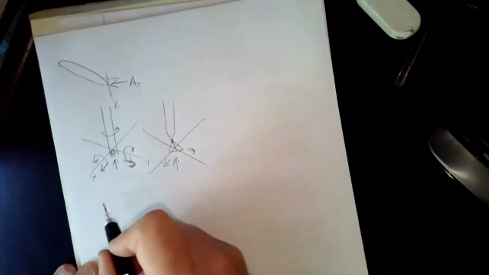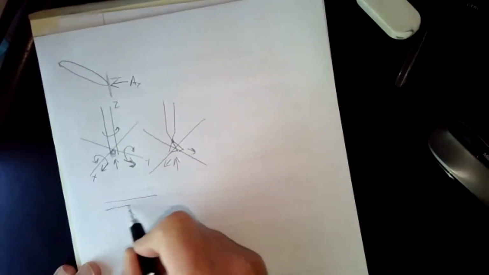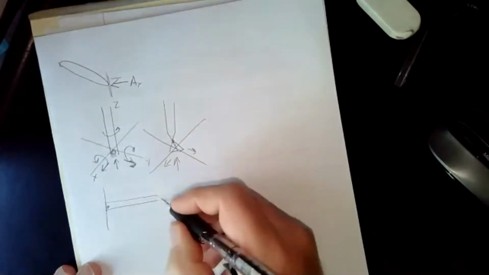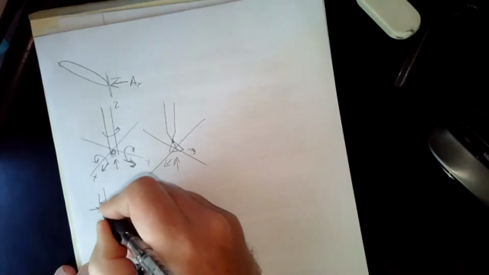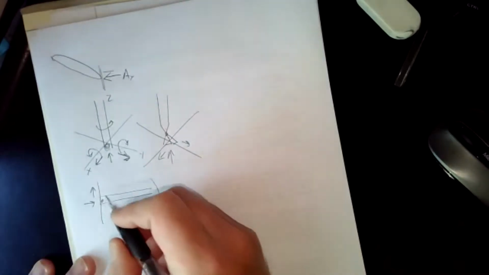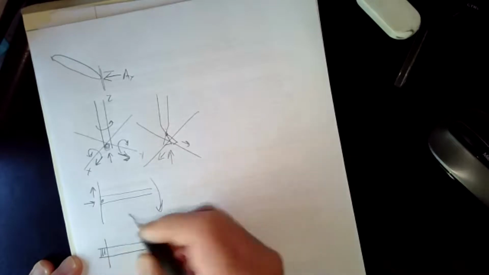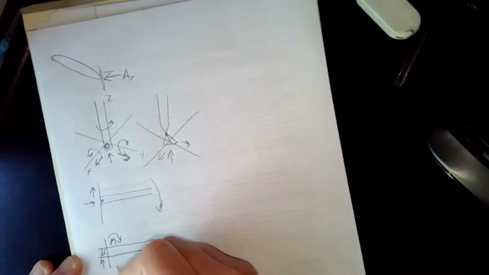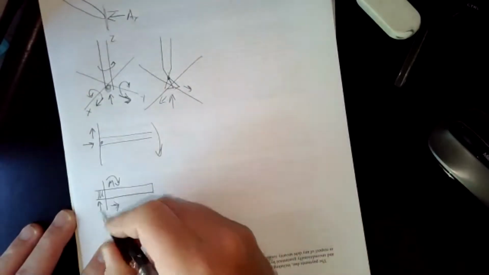So equivalents to these would be like in 2D, you might have something pinned to a wall, in which case it's free to rotate. So it'll have a reaction like this and like this. But if this was then subsequently embedded in the wall, then it's going to have a moment. And then, of course, it's going to have force. So it's going to have 3.